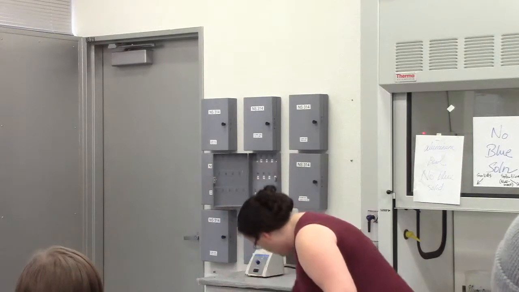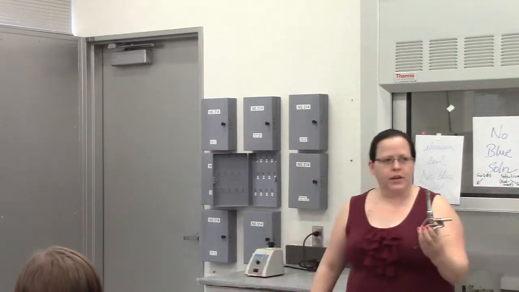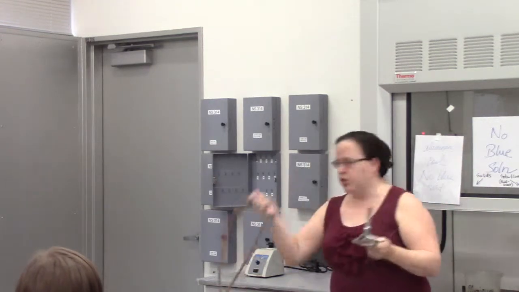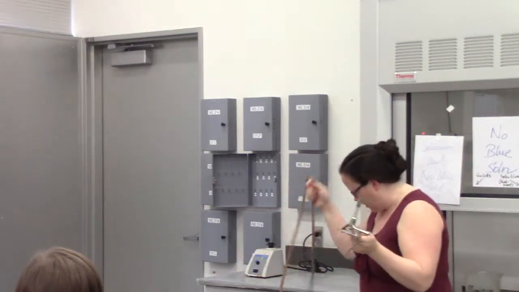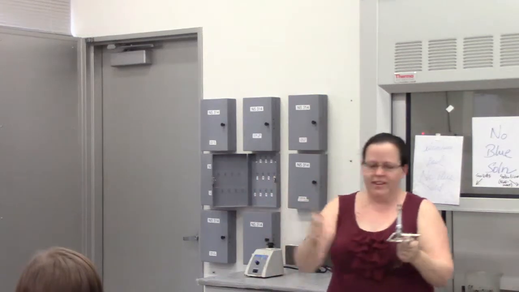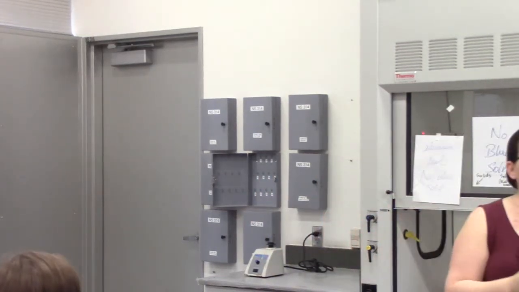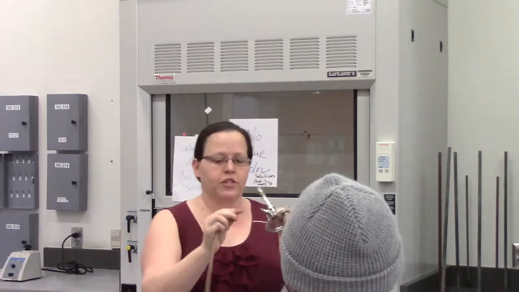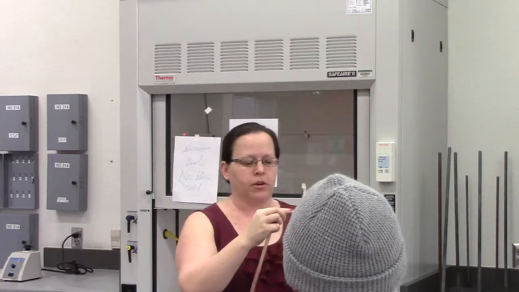So Bunsen burners, 2 drawers over here, one labeled Bunsen burners. That's where the burners are. One labeled burner tubing. That's where the tubing is. That is a really long piece of tubing. All right, that's that. Okay. So when you get to this point, I will help you set up your Bunsen burners and light them and adjust them correctly. But the first thing you want to do is get the tubing onto the end of the burner.